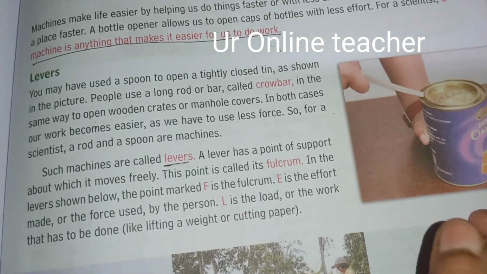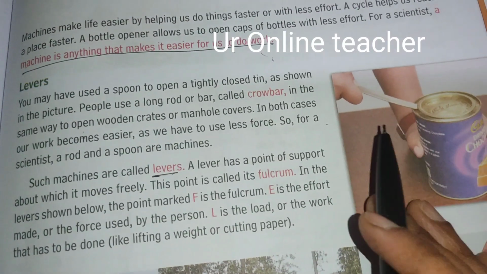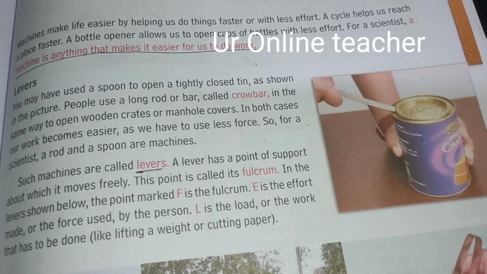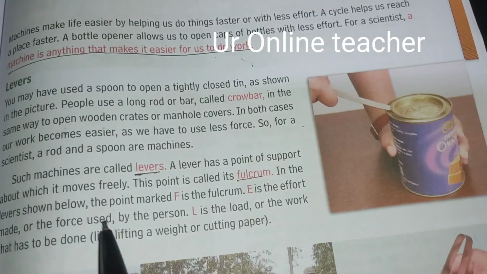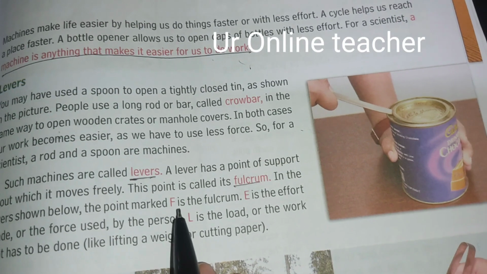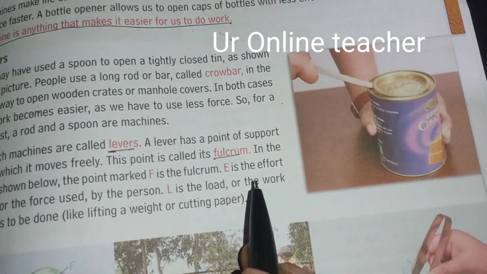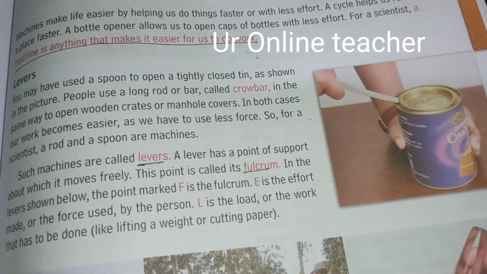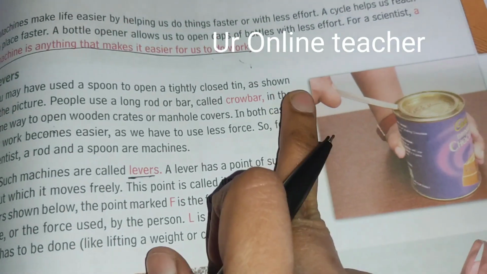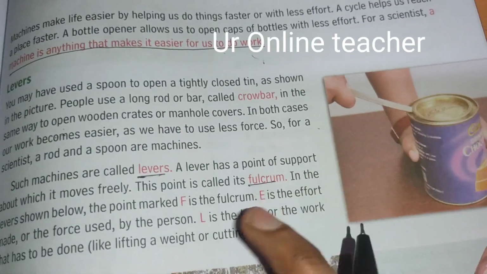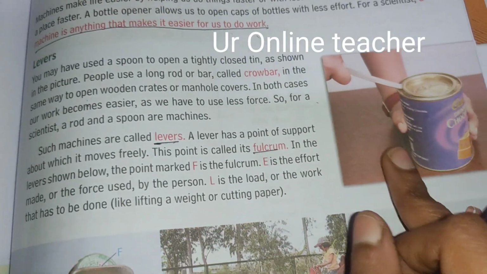A lever has a point of support about which it moves freely. This point of support is called the fulcrum. In the lever shown below, the point marked F is the fulcrum, because the first letter is F. And E is the effort made, or the force used by the person. Whatever force we are using here is nothing but the effort. And L is the load. This is the load, or the work that has to be done.